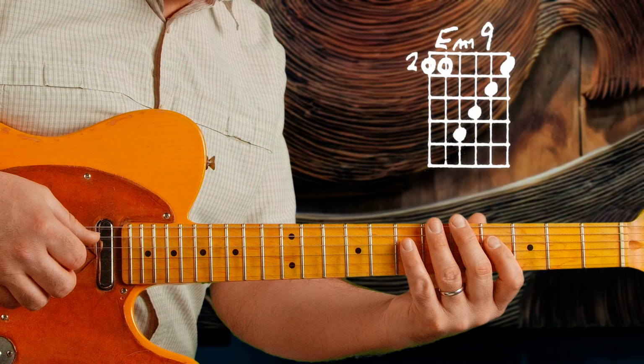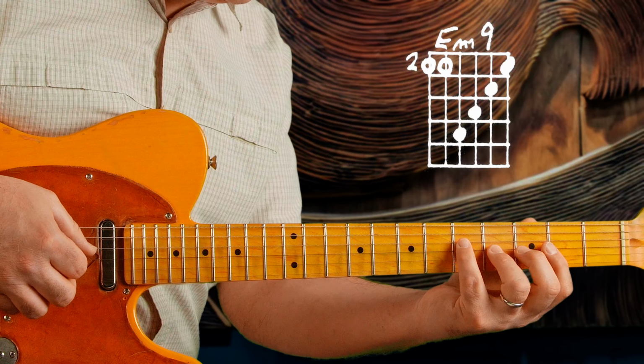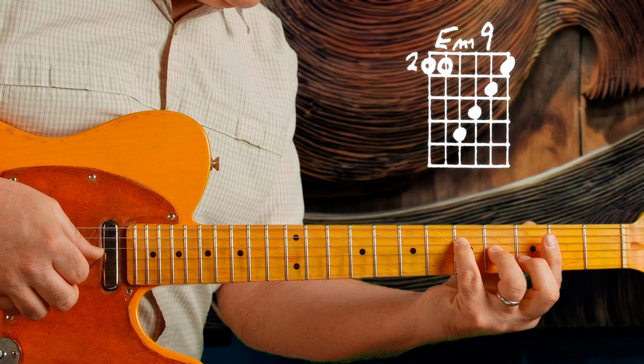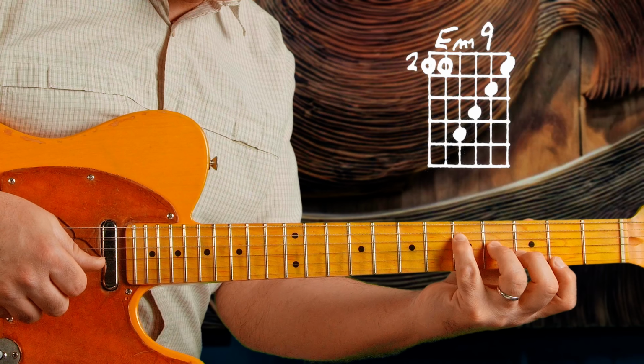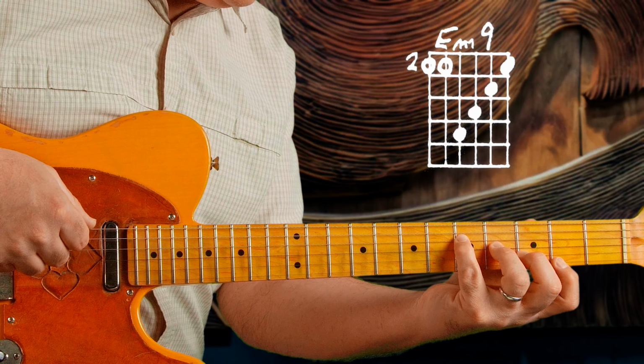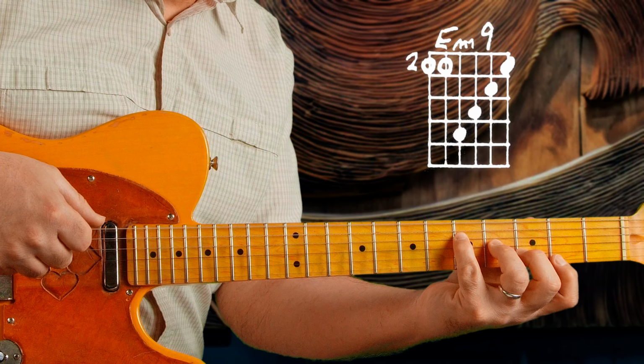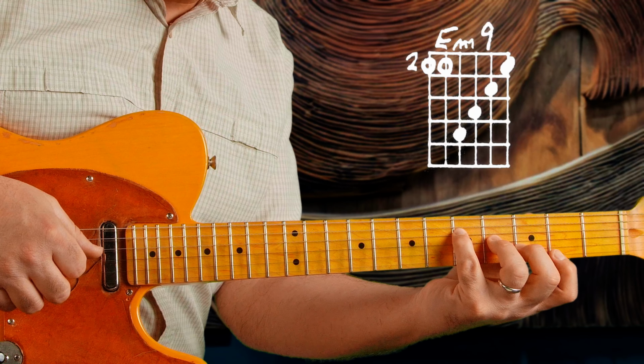Let's go ahead and start with E minor 9. So we're starting with the flat 3, the 5, the flat 7, and the 9 on the top. Of course, this is all over the low root note, the E minor 9. Oh yeah.